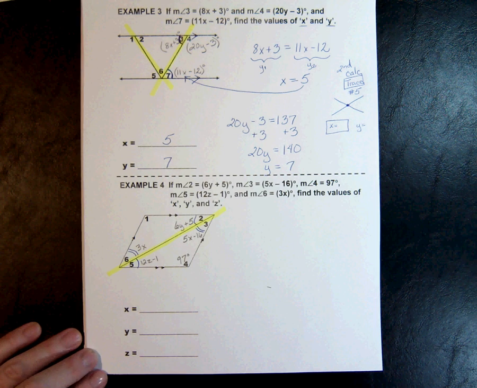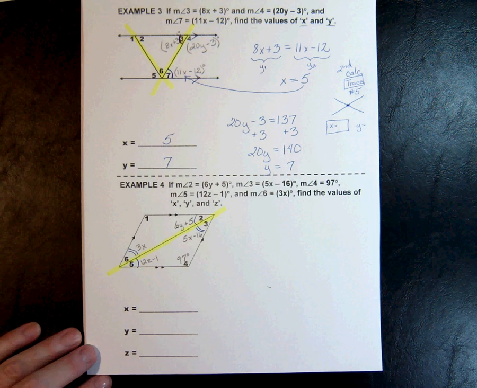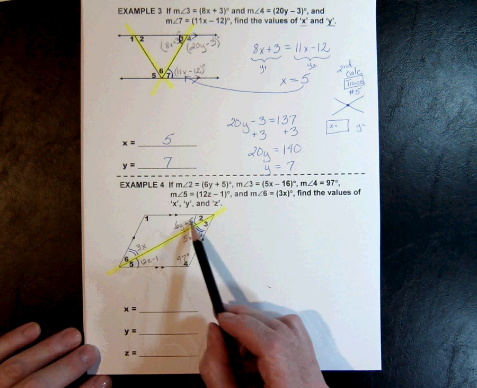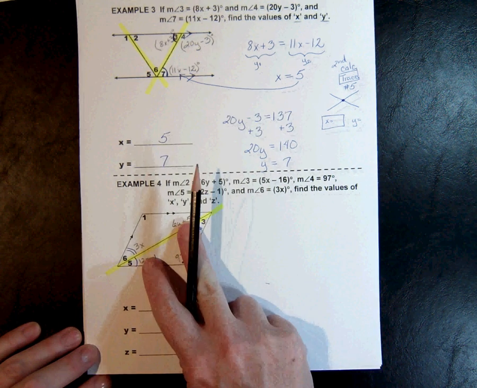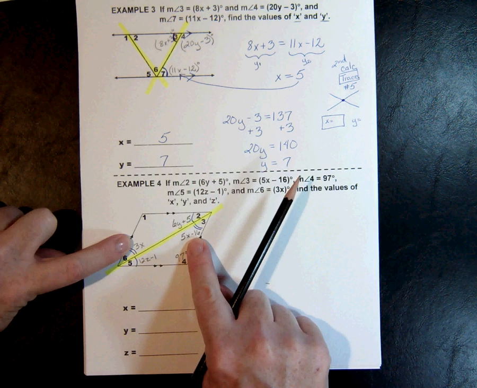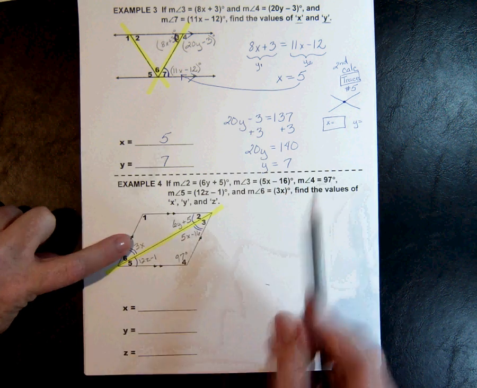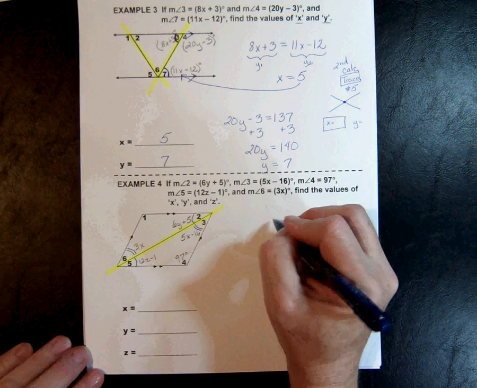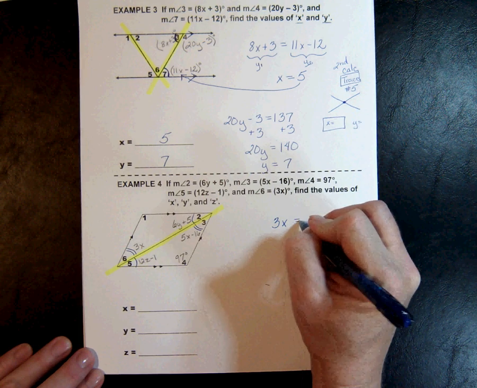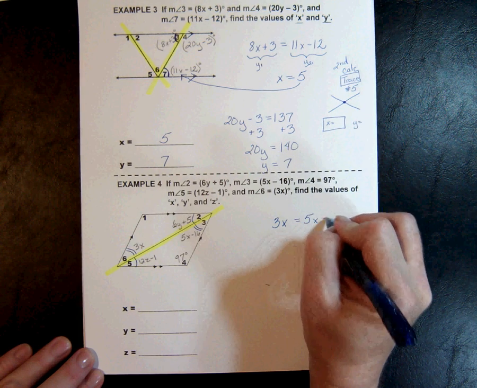There's lots to find values for, but notice if these alternate interiors are the same, they have 2 variables. You're not going to start with ones that have 2 variables. You would start with one that has 1. Try the same trick in example 3 by plugging it into your calculator if you'd like. 3x is equal to 5x minus 16.